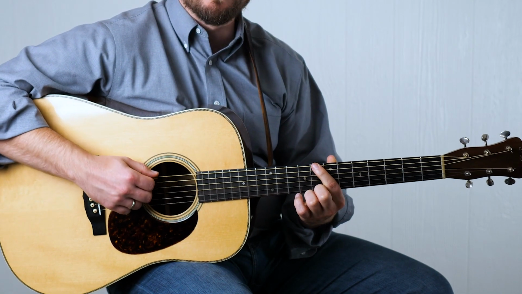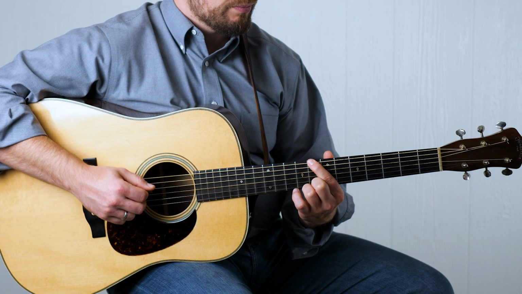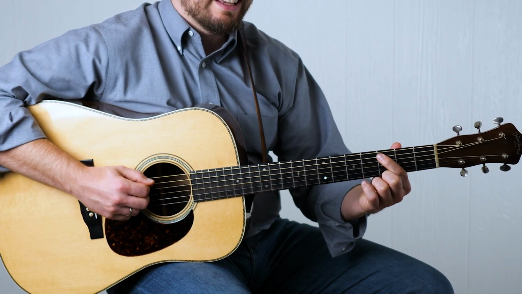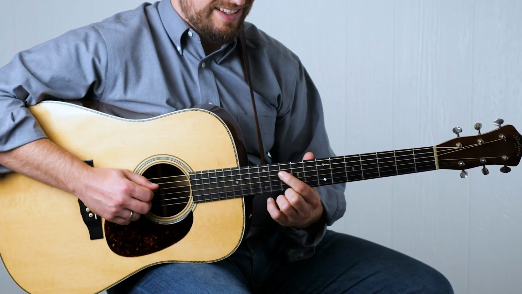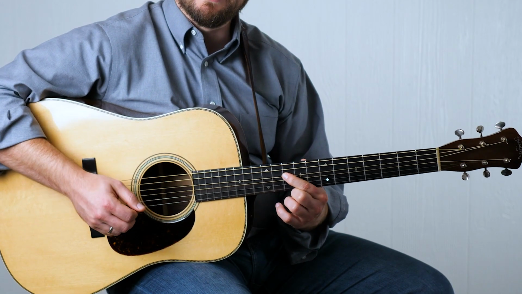So one thing that I forgot to mention here is that you should be naming out loud that note every time you're playing it. So for this exercise, you can go C, C, C, etc. Then when it's time to move, the next pitch around the circle of fifths would be F.